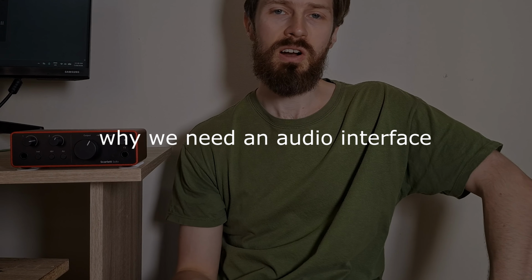Why do we need to use an audio interface? The short answer is to convert the analog signal from an XLR microphone to a digital signal and into our computer. There are other ways to do this, but it's not as simple as it is with an audio interface. This is kind of the standard.